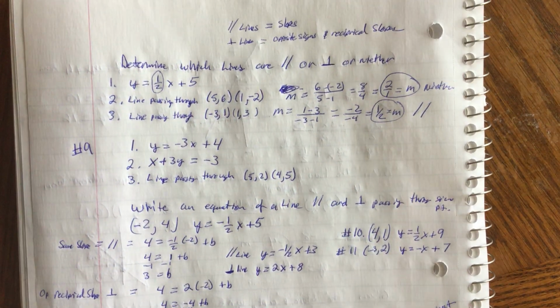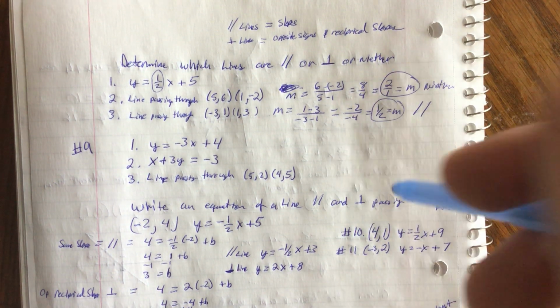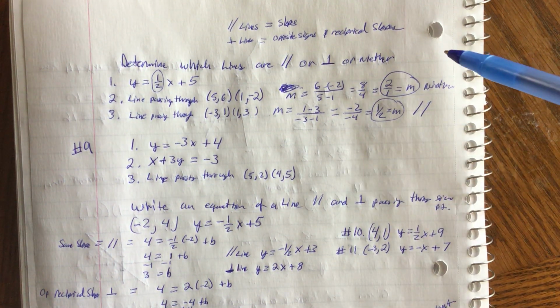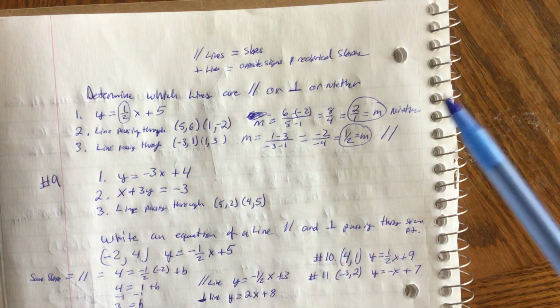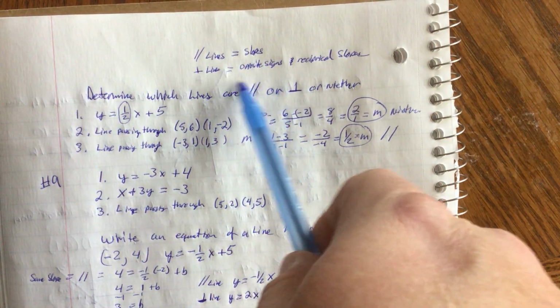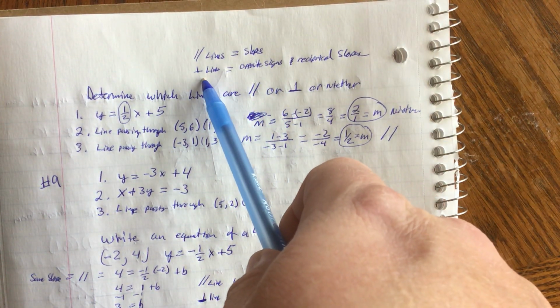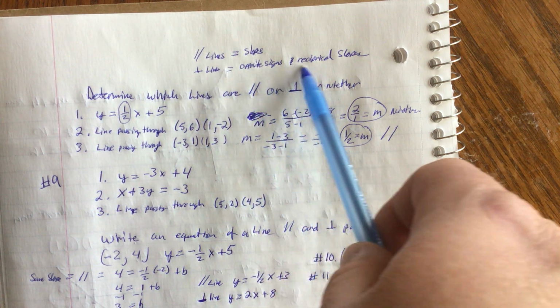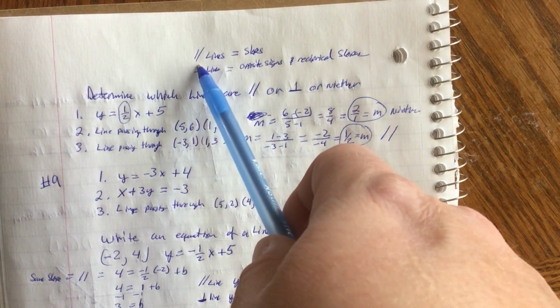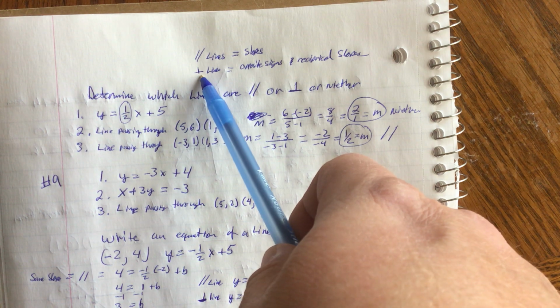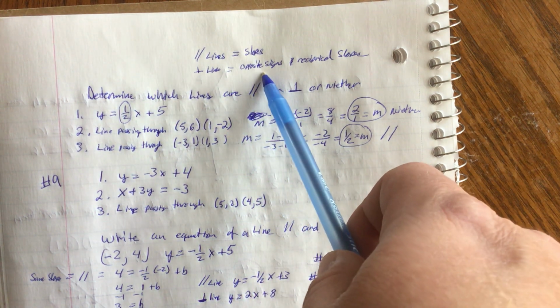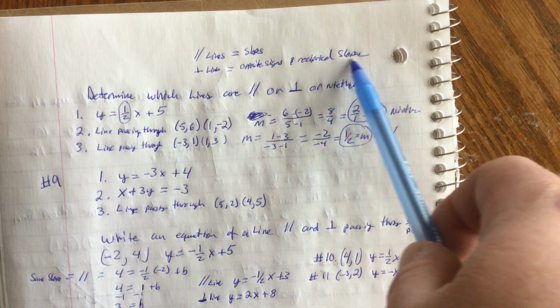All right, the next type is going to be determining which lines are parallel, perpendicular, or neither. Remember on this part, the parallel lines have the same slopes, and perpendicular lines have opposite reciprocal slopes. So this symbol means parallel, this symbol means perpendicular. Now, what do I mean by opposite signs and reciprocal slopes?